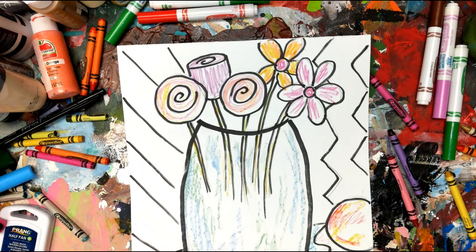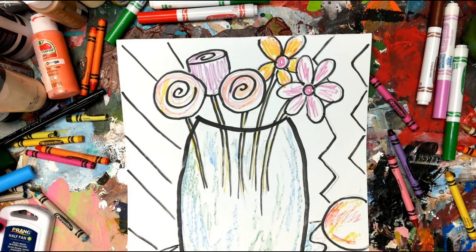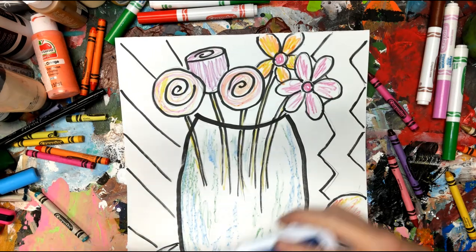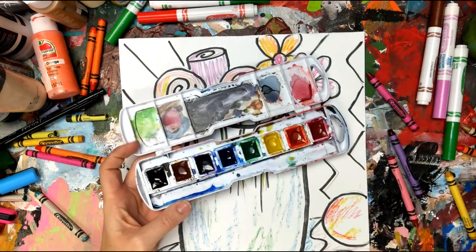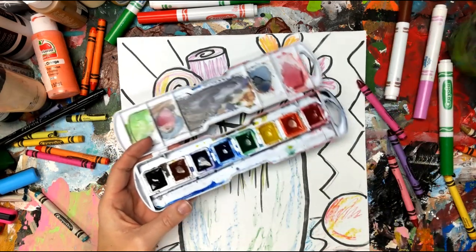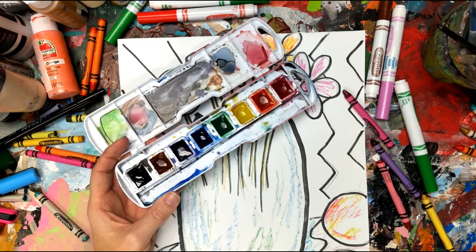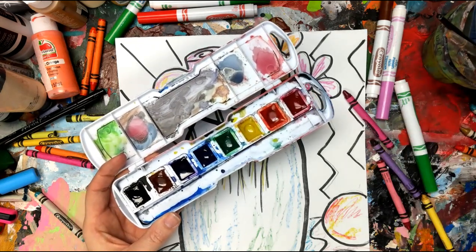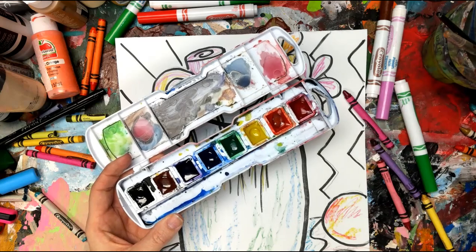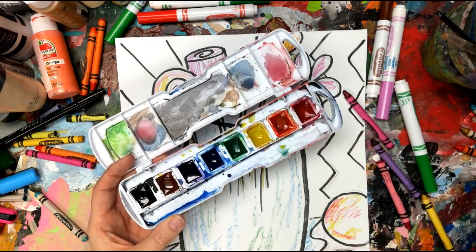So after you get done with that, we're going to open our watercolor sets. And you're going to take your water. You can see how I do this. I've got my water over here, my brushes. And I am going to dab a little bit of water on each color.